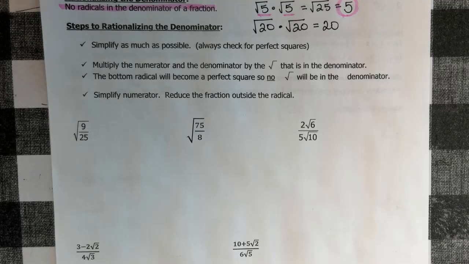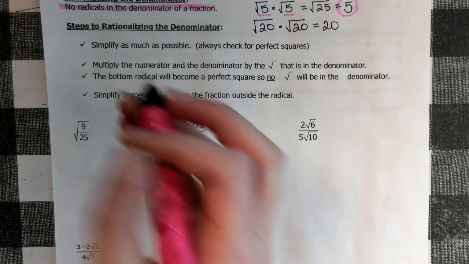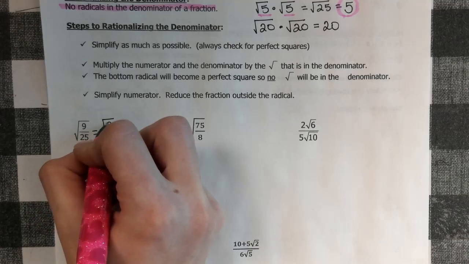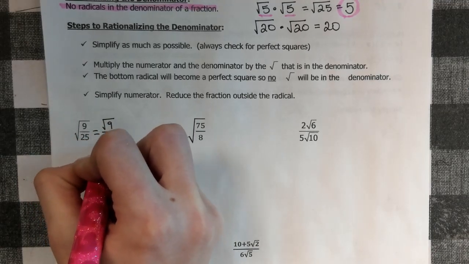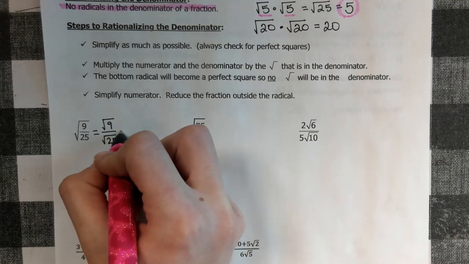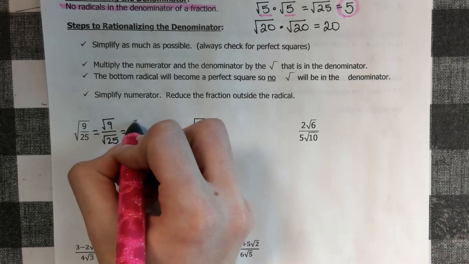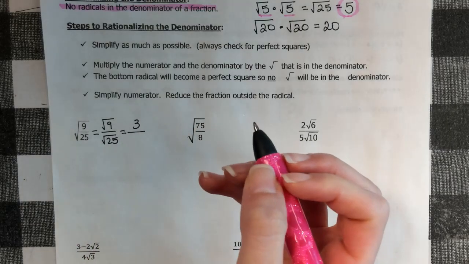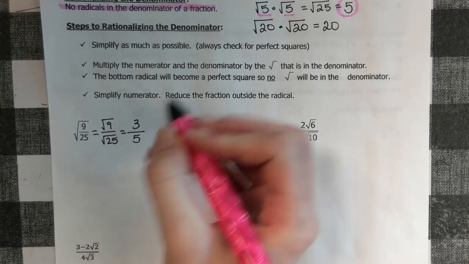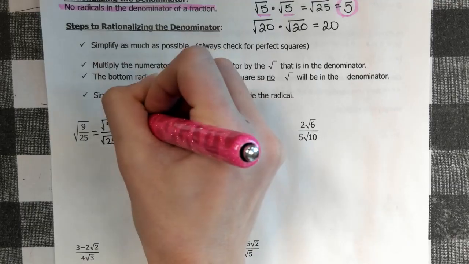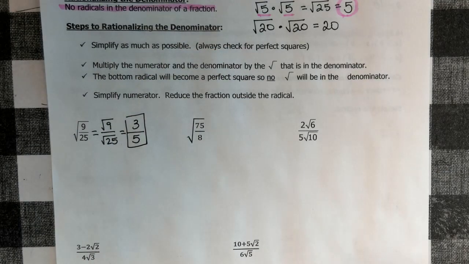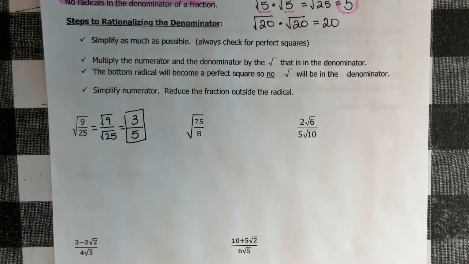So always simplify at the beginning and end. If I have the square root of 9 over 25, I can split that: square root of 9 over square root of 25. What is the square root of 9? 3. What's the square root of 25? 5. I didn't have to rationalize there if I checked for perfect squares.